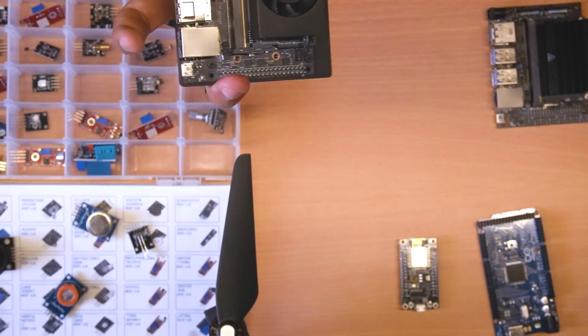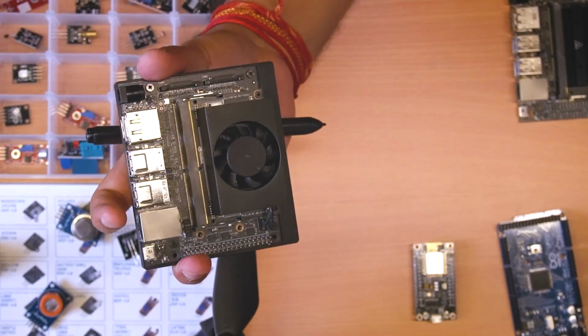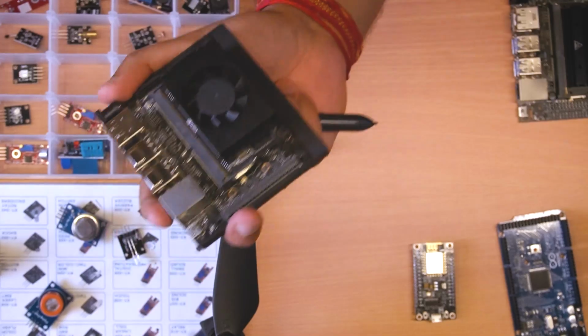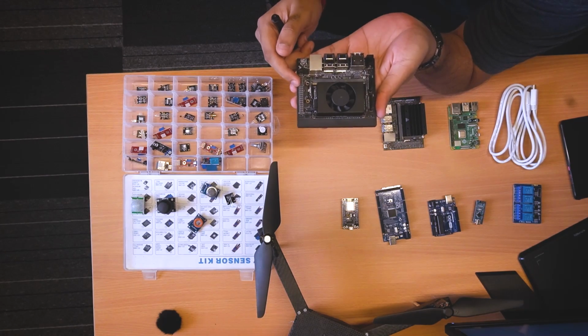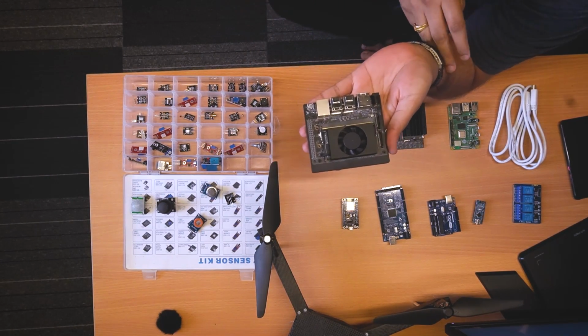And apart from that, you have the same things like the Ethernet port, HDMI, and other things, and you also have a power cable. Again, the task will be similar. You connect a sensor probably to a general purpose input-output pin, and then by using the other general purpose input-output pins, you will be able to execute a lot of tasks.